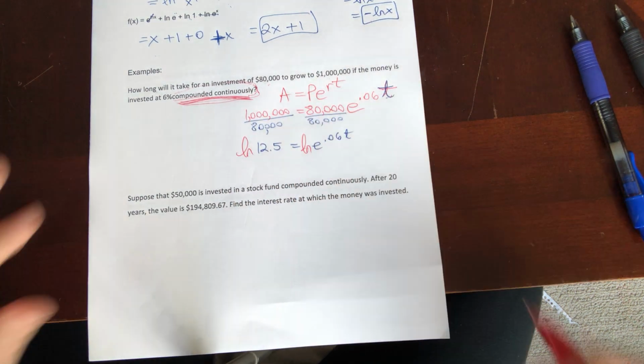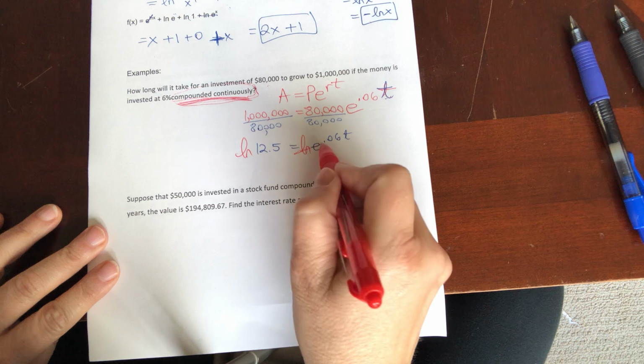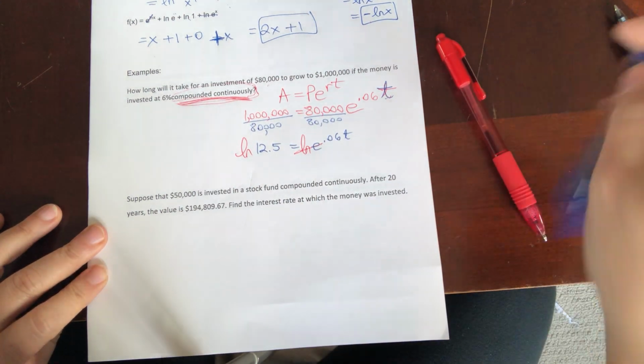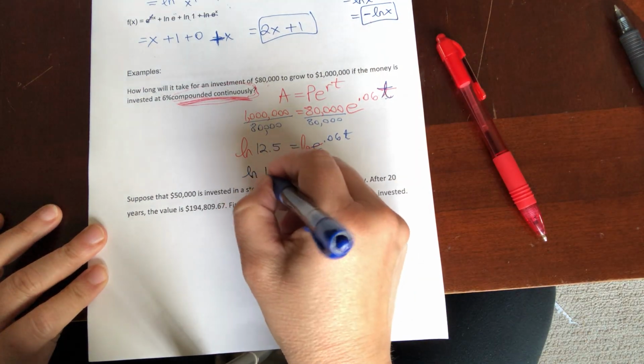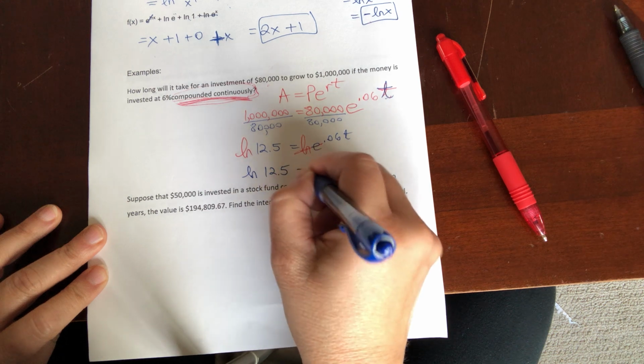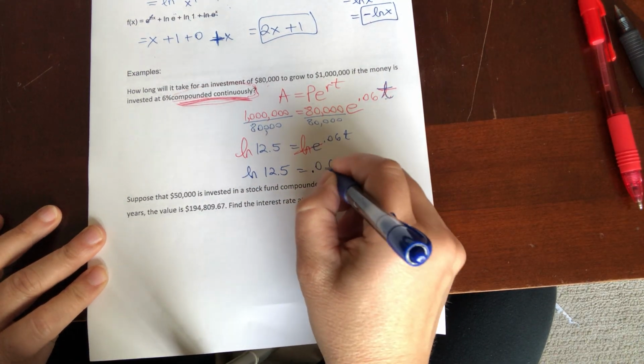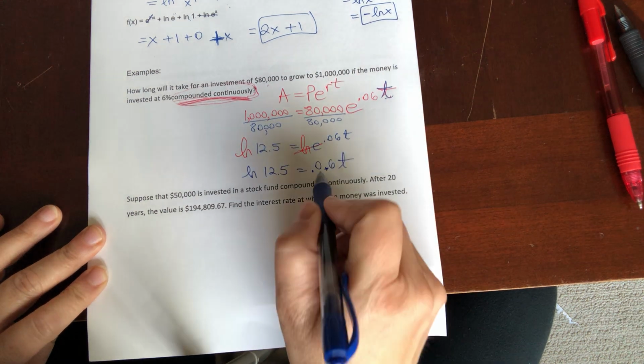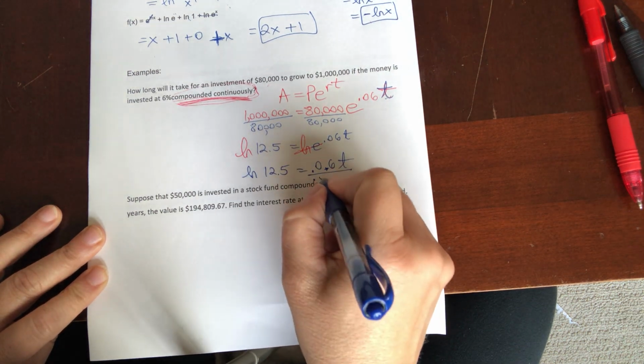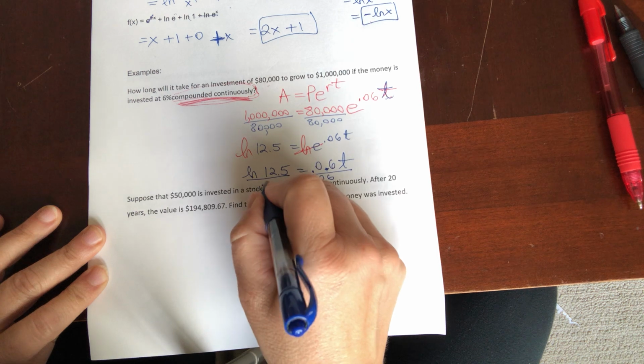Well, I'm going to use a natural log on it. So ln of e goes away, and I'm left with ln of 12.5 is equal to 0.06 t.